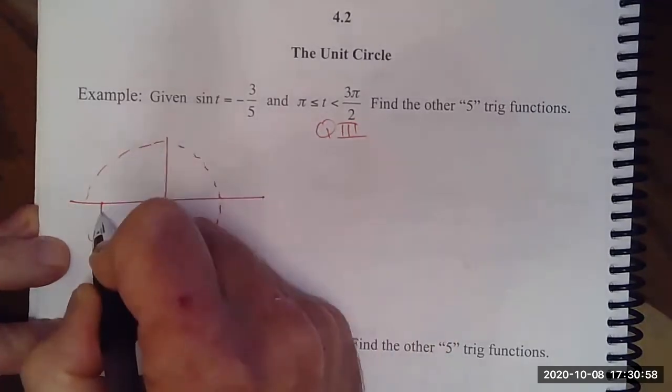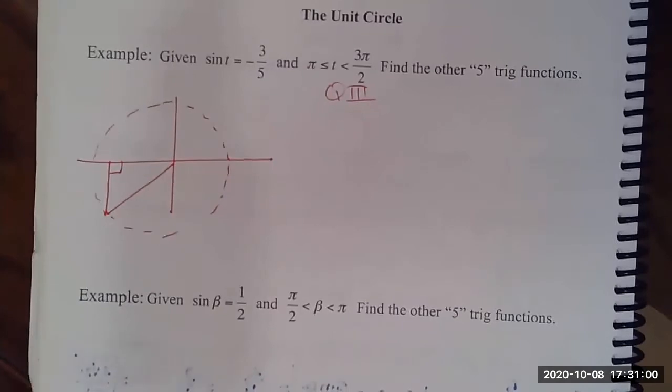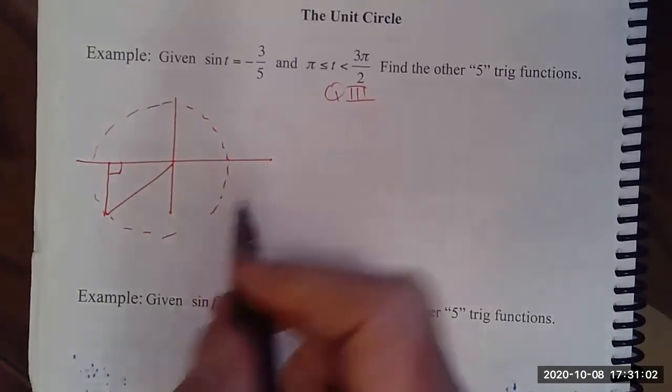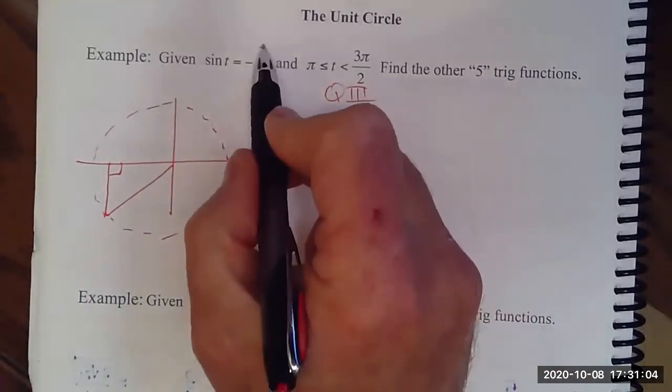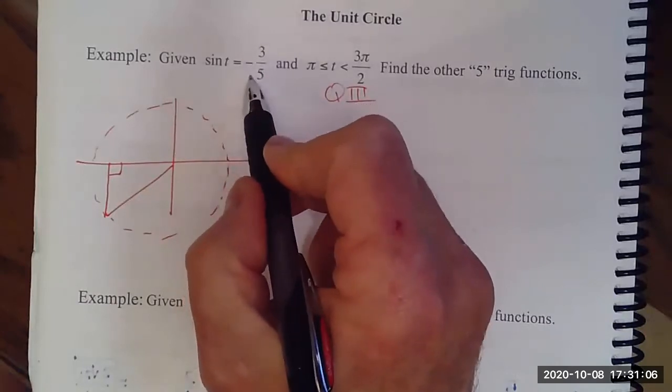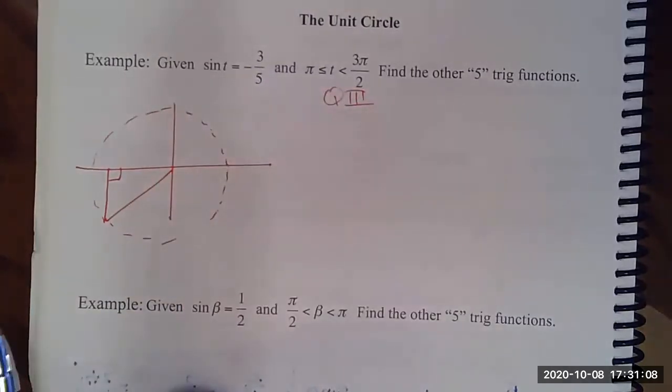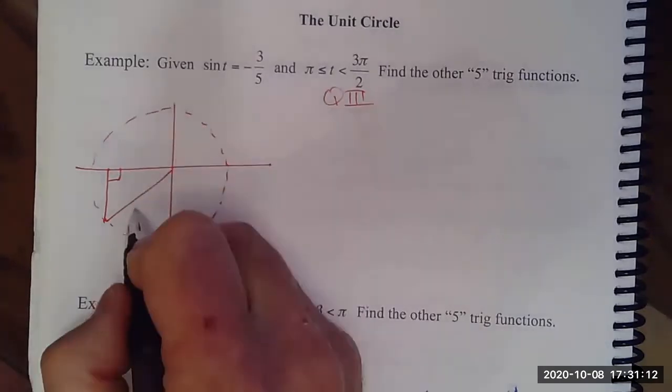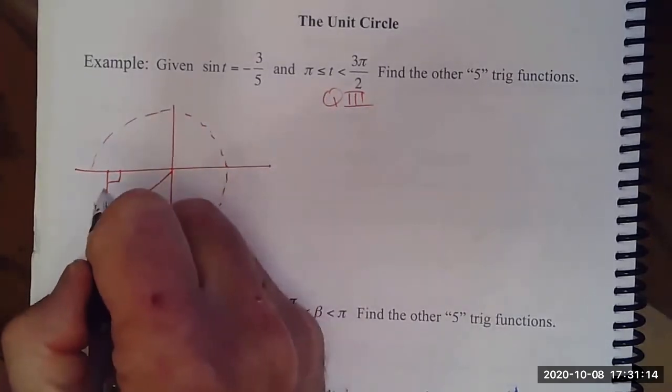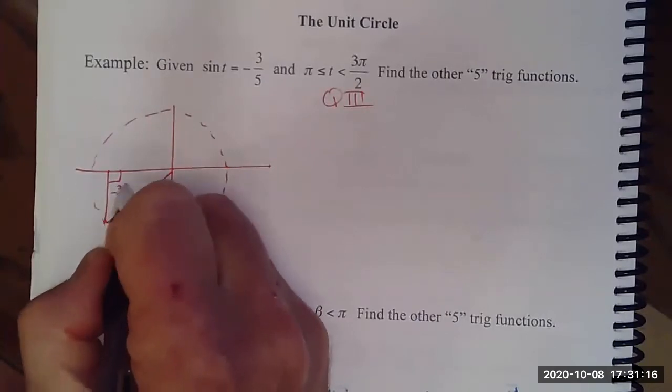and you can always inscribe a right triangle inside a unit circle, then negative 3/5 is the y value. This is 1 right here. This right here is negative 3/5.